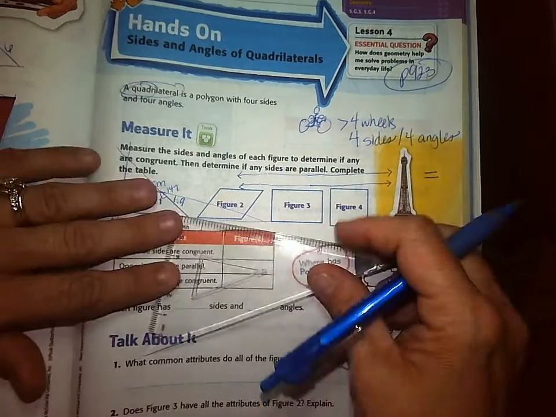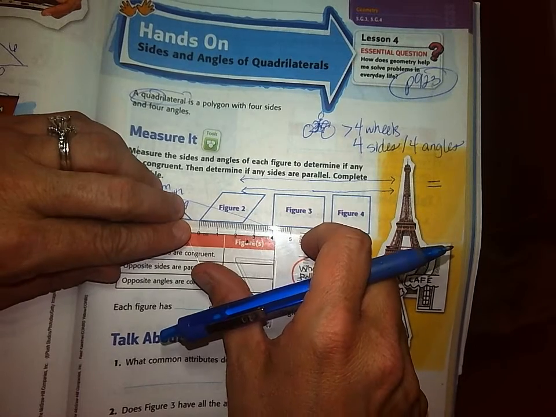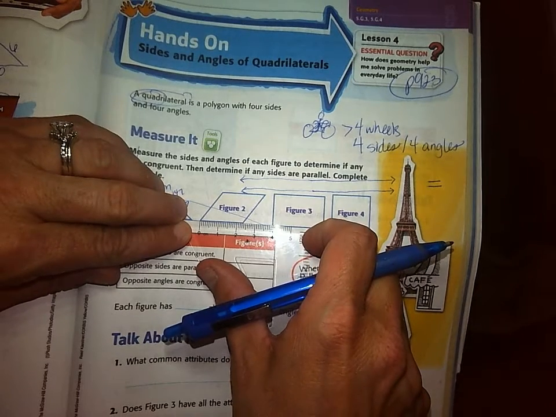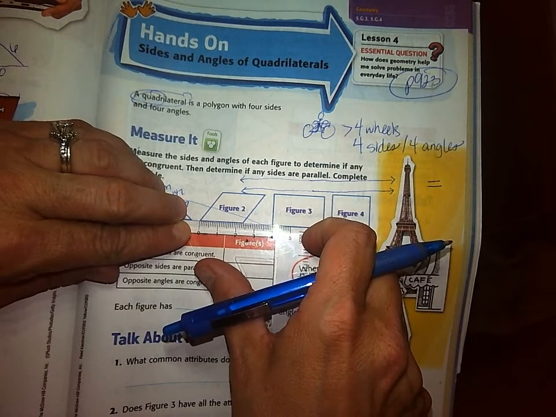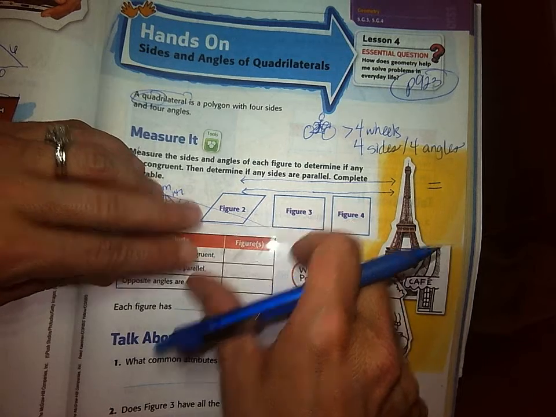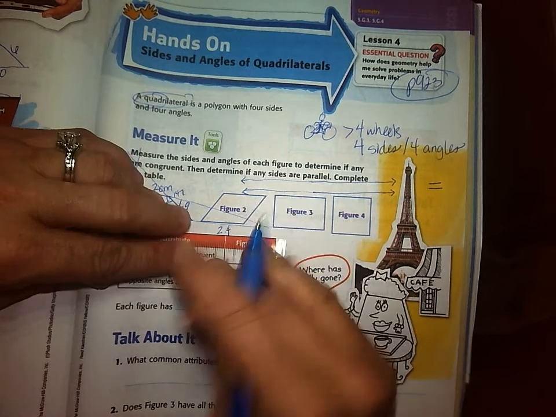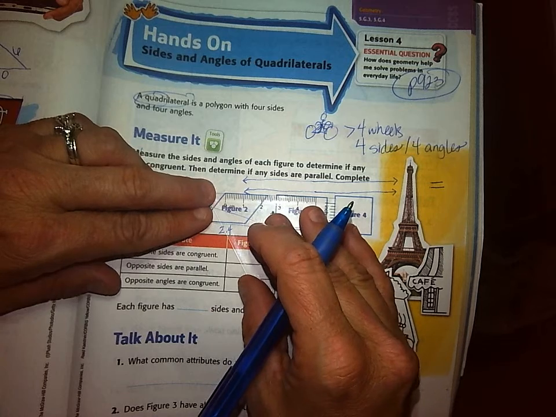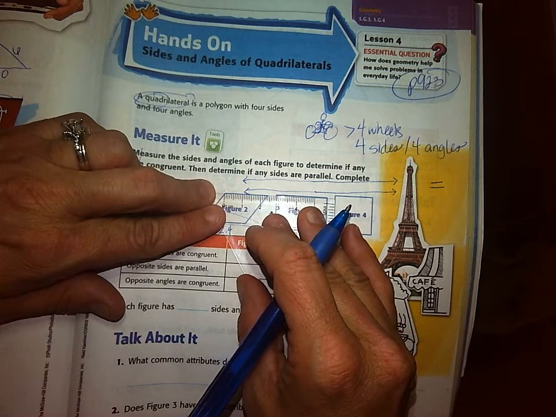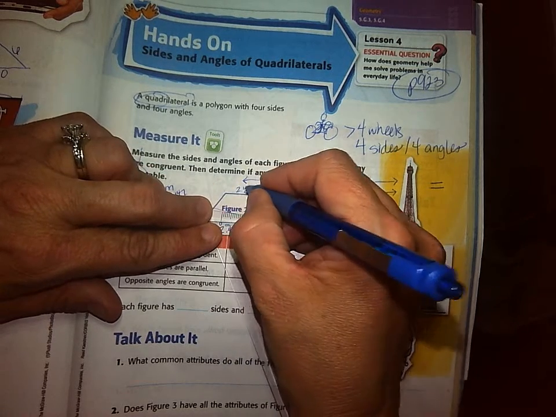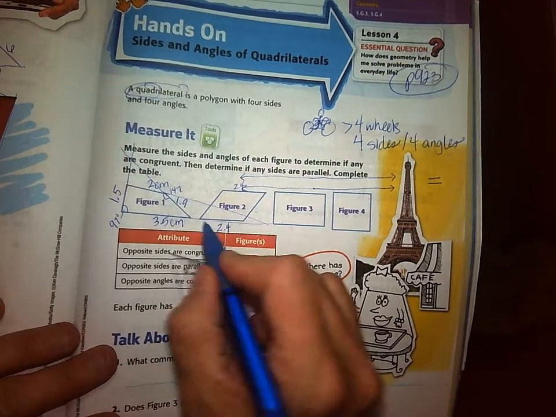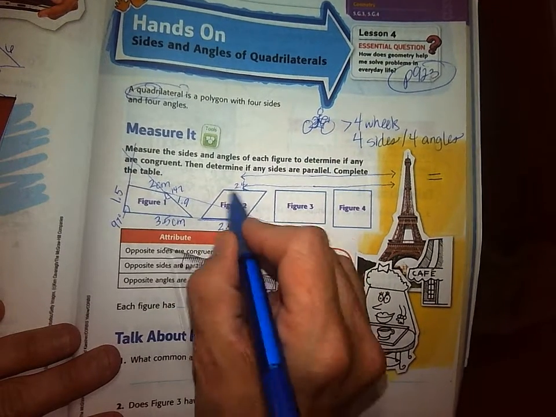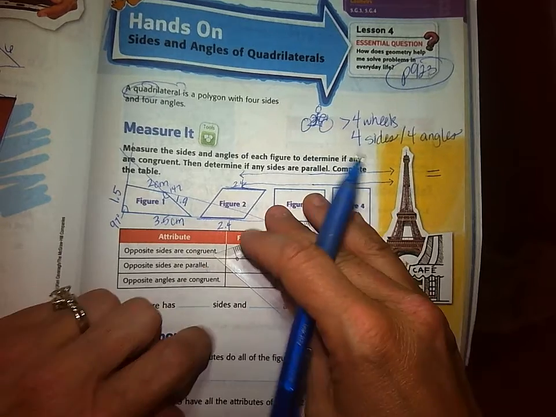Okay, let's try figure 2. We're going to measure the sides. 2.4. And let's do the opposite side. It looks like it's going to be 2.4. Yep, 2.4. Now these lines also look like equal signs. They are parallel.